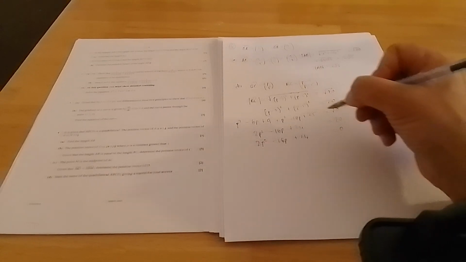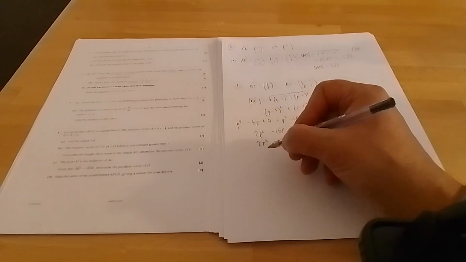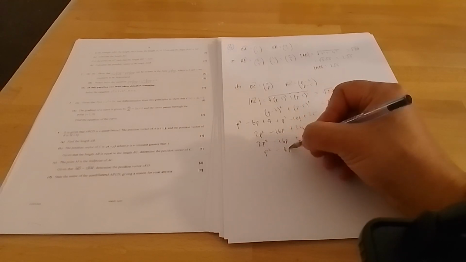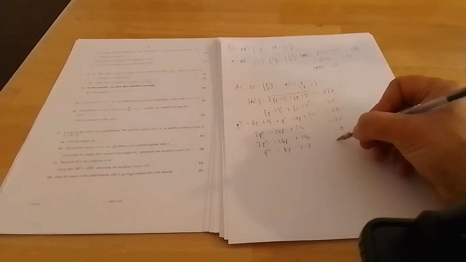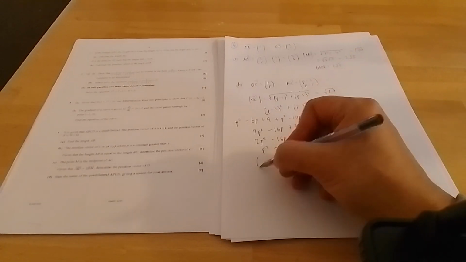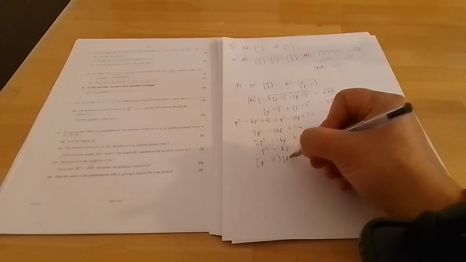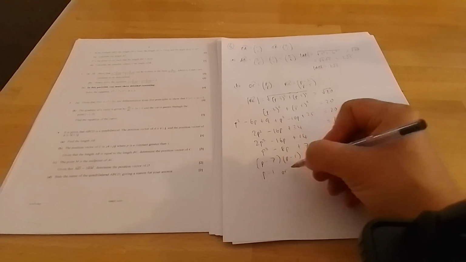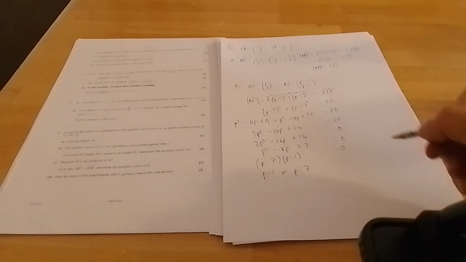is equal to 0. And we can notice everything divides by 2, which makes it a little bit easier to solve. P squared minus 8P plus 7 is equal to 0. Factorize that, it will be (P minus 7)(P minus 1) is equal to 0. So this tells us P is equal to 1 or P is equal to 7.